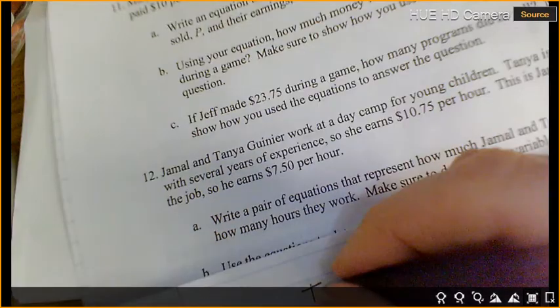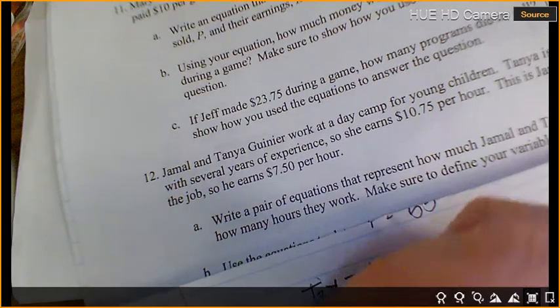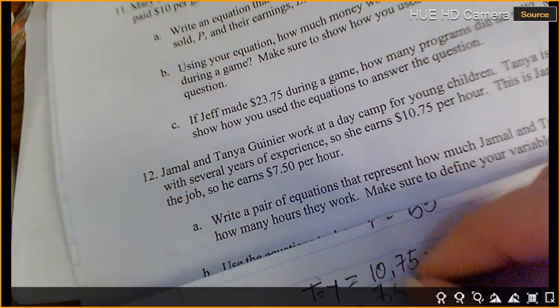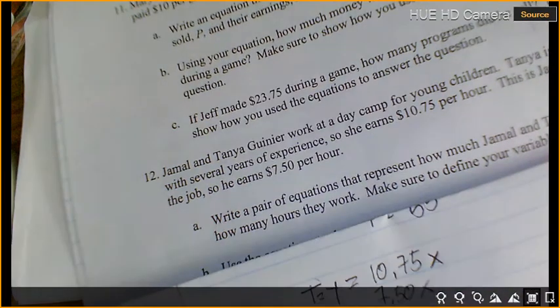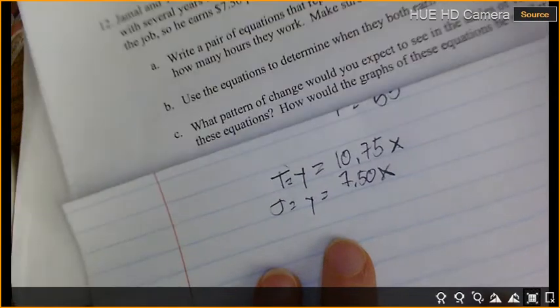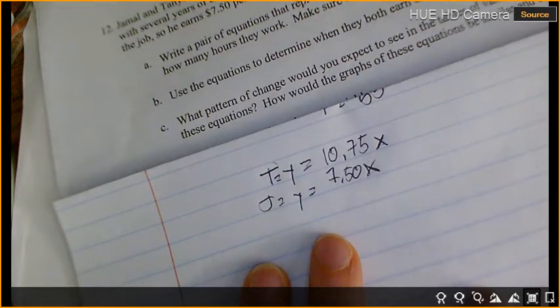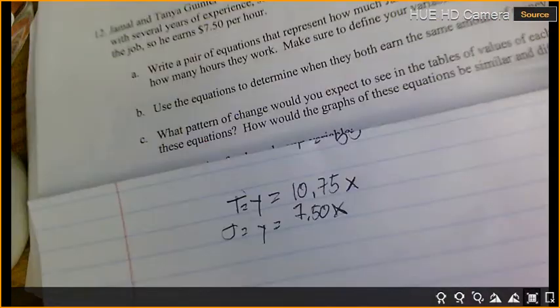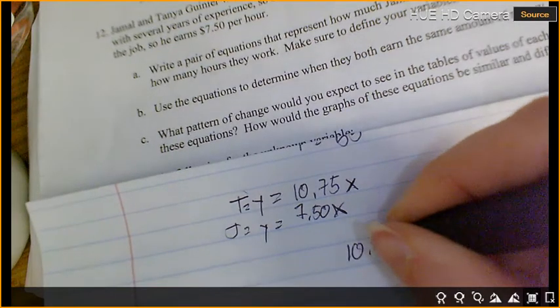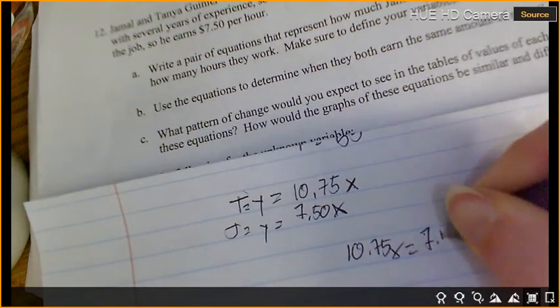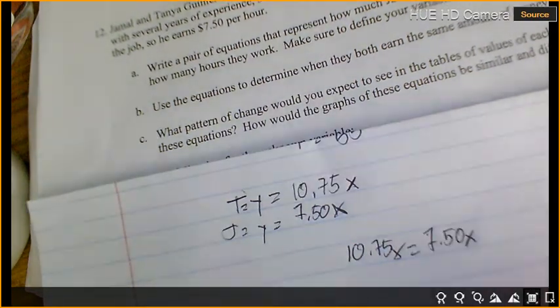That's for Tanya. For Jamel, he earns 7.5X. Oops, you guys can't see any of what I've made. Use the equation to determine when they will both earn the same amount of money. So we set them equal to each other: 10.75X equals 7.50X.